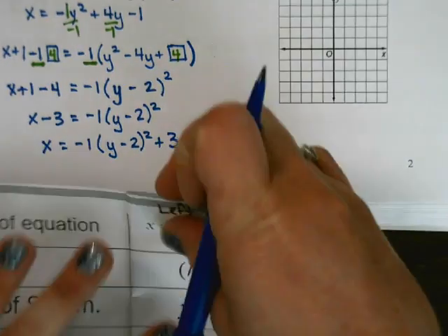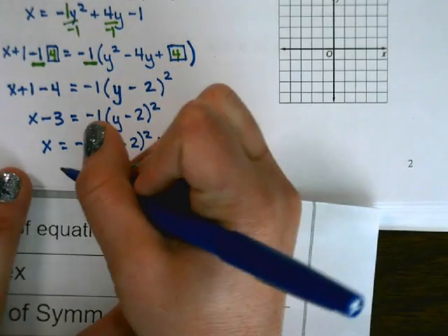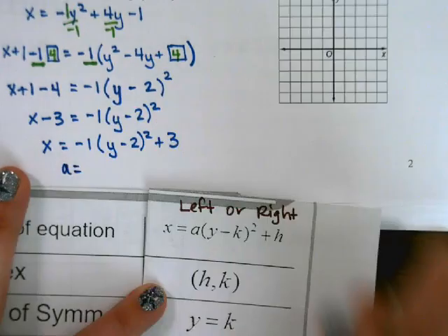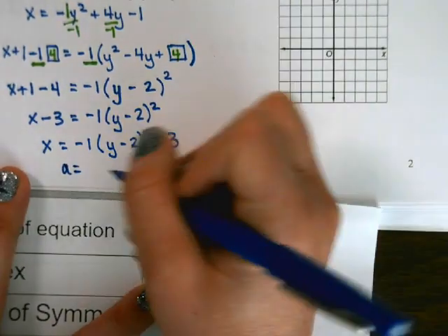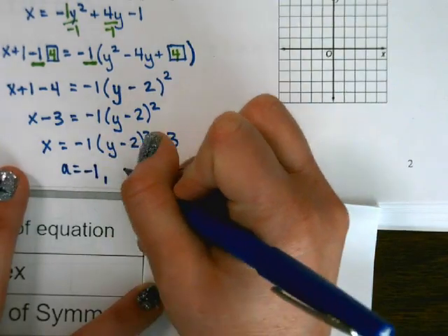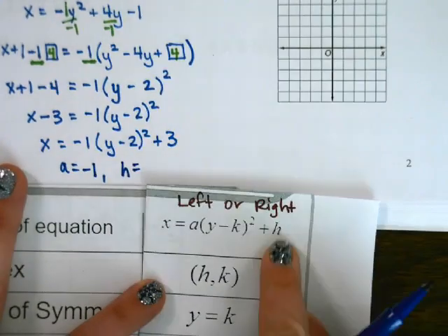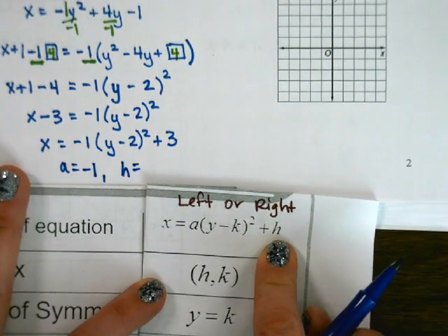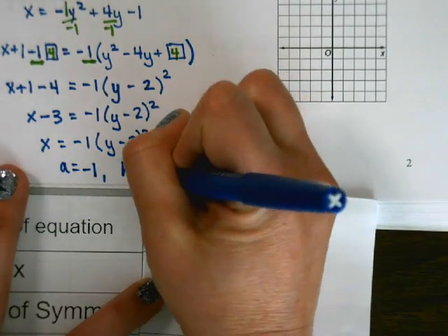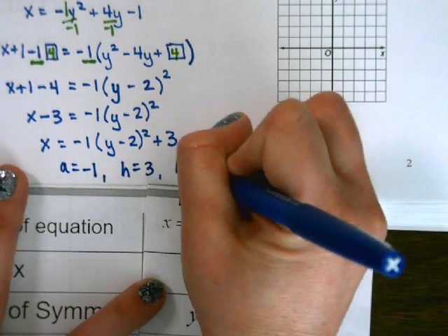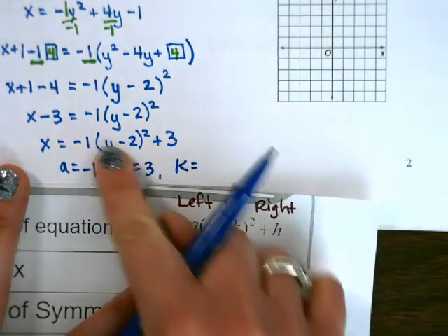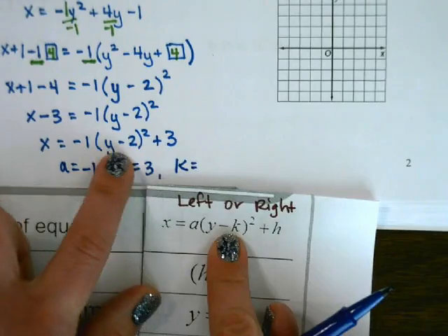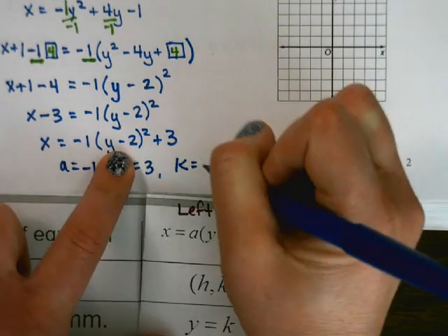Okay? So what's A? Negative 1. What's H? Three. What's K? Positive 2. Remember, it was a minus. He's in a parenthesis with a variable, so he's a positive 2.